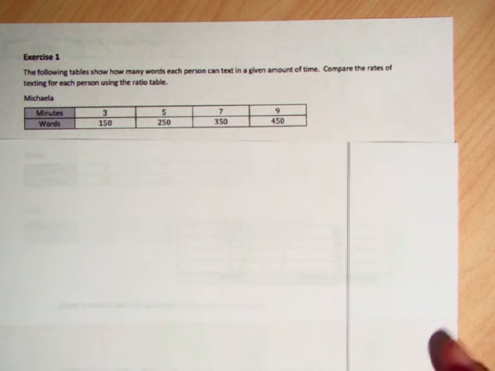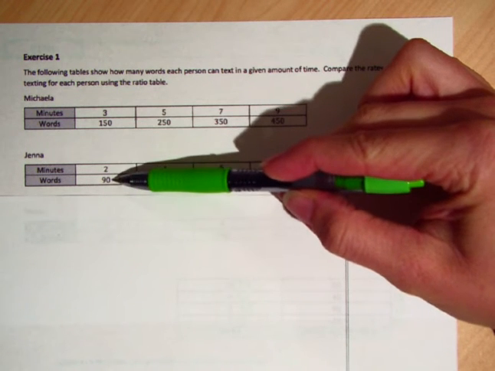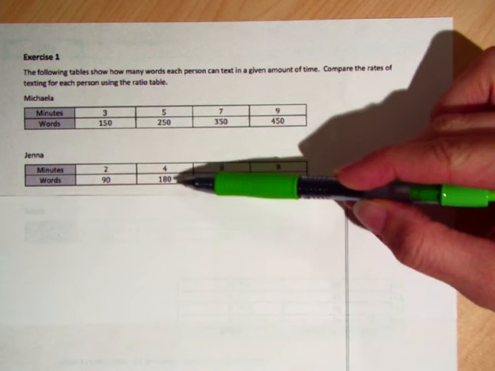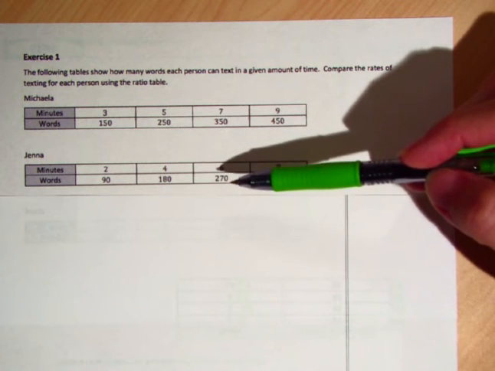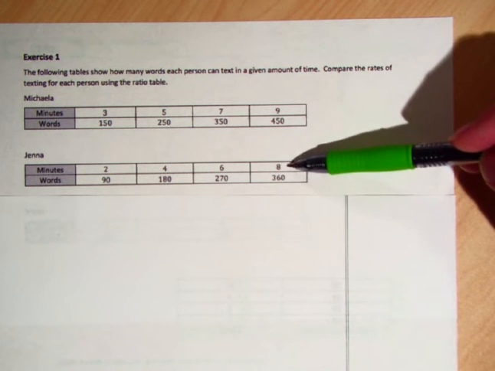Let's take a look at Jenna. This shows us that in 2 minutes, Jenna can text 90 words. In 4 minutes, she can text 180, 270 words in 6 minutes, and 360 words in 8 minutes.